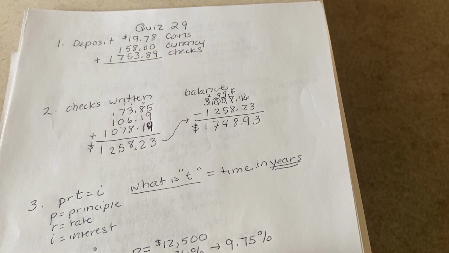So this is math quiz number 29, going over it and showing you how to do it here. Most of these are going to be pretty easy for you.